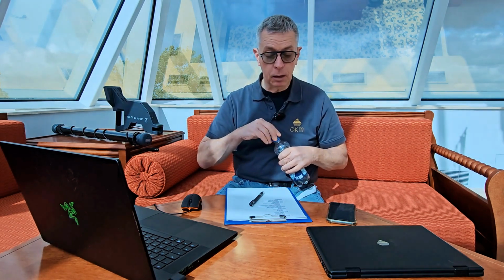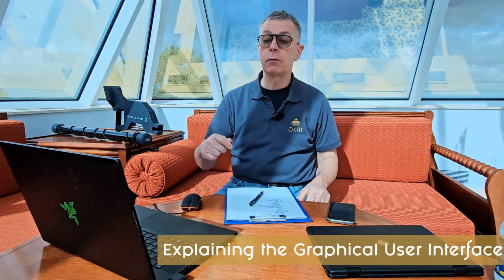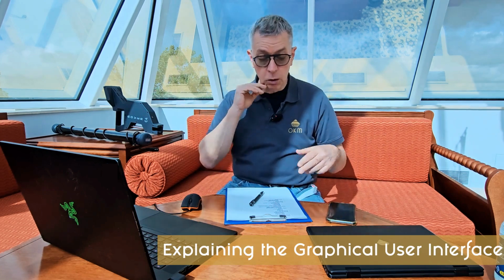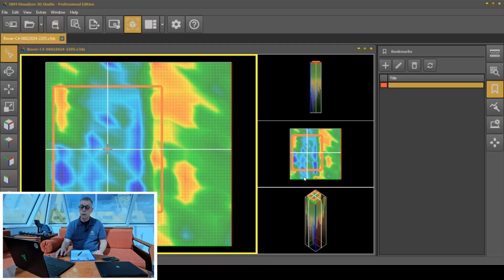So, moving on, I want to go through the graphical user interface today. I want to show where we have the different buttons and what they mean, just a really short overview so that we can get you on board. We can get into more detail later, but I want to do this right now. So let's start off.